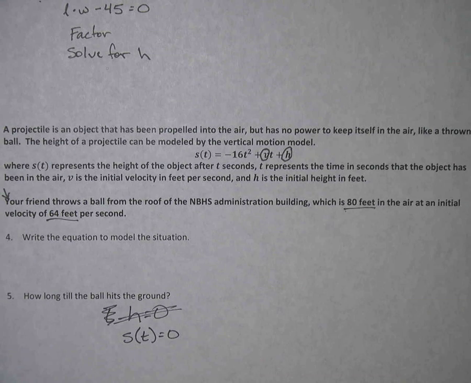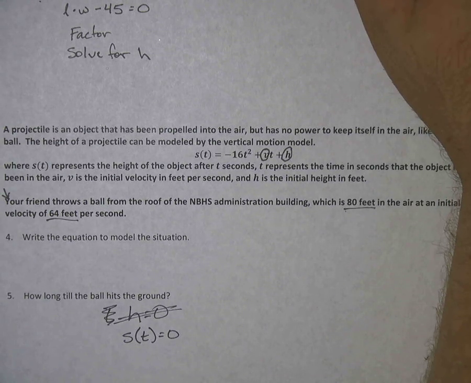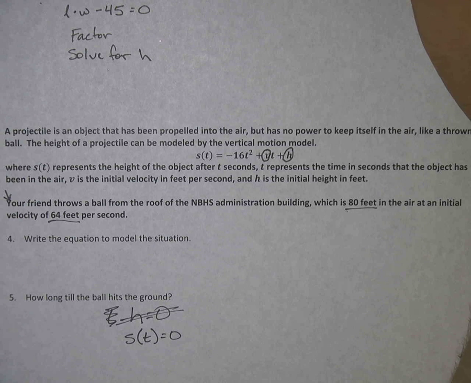Okay, so set the left-hand side here equal to 0, and then you'll factor and solve. All right, so good job on this. Make sure you get this stuff done and checked off, and then good luck on the test.